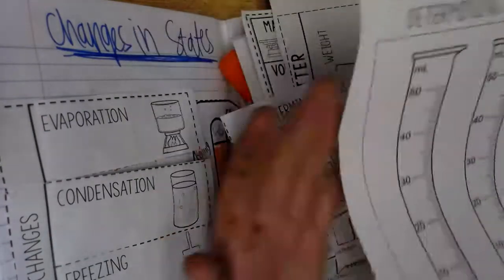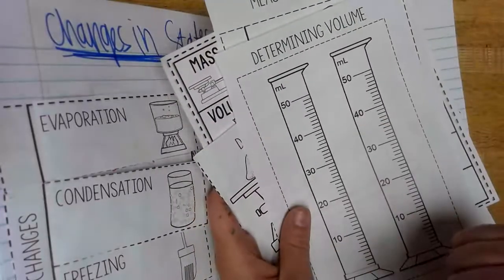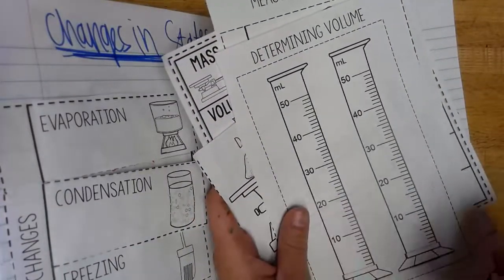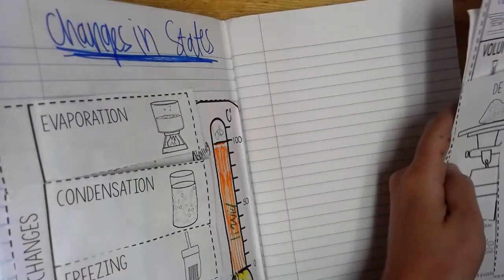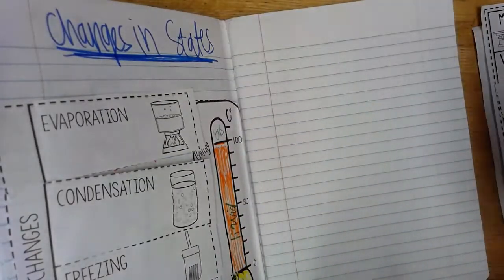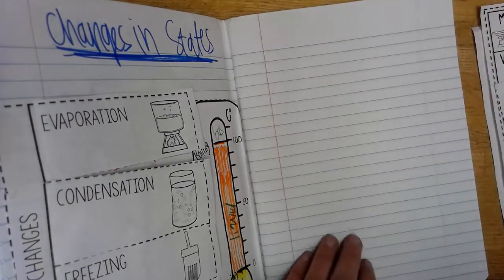Okay, we're gonna put a whole bunch in here, but we will make more sense of it as we make our way through stations and labs. But we're just gonna get it all in your journal today. That way we can use our journals as we go through our stations.